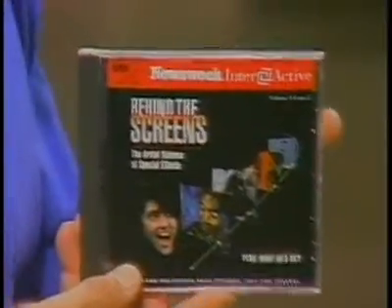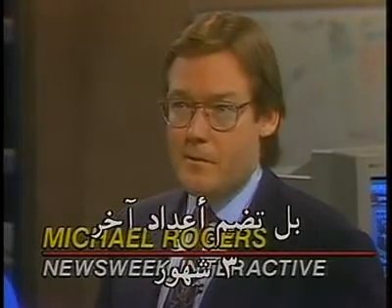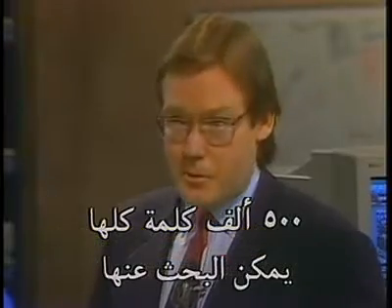Or is that what it is? Is this Newsweek magazine on a CD-ROM? It's much more than Newsweek on a CD-ROM. It does have the last 3 months of Newsweek, 500,000 words, all searchable by word. It's available in stores and by subscription.